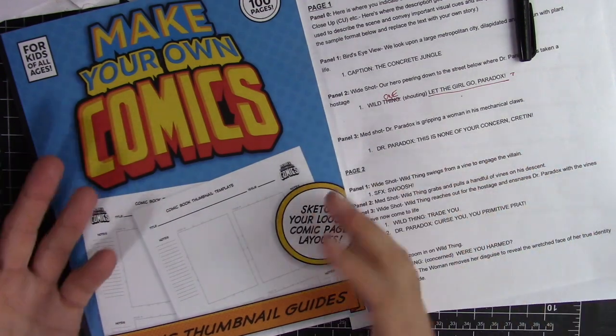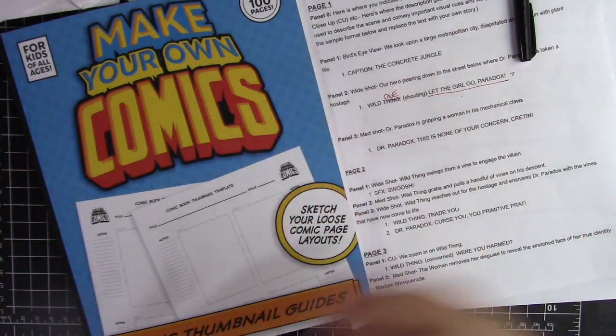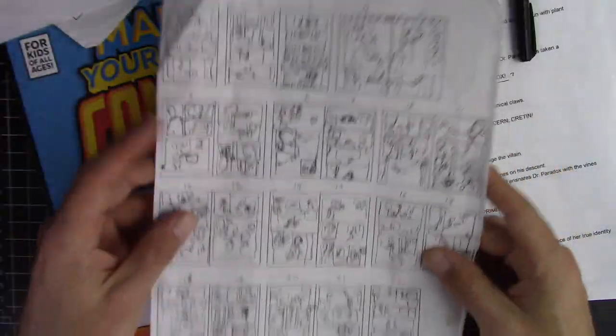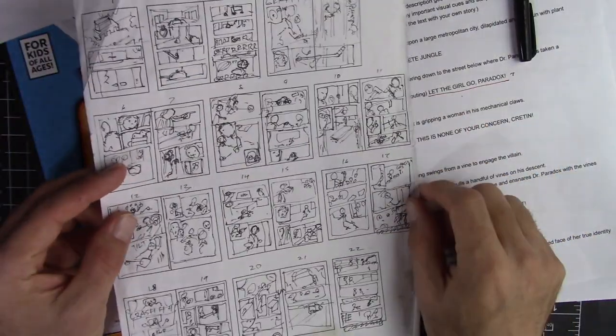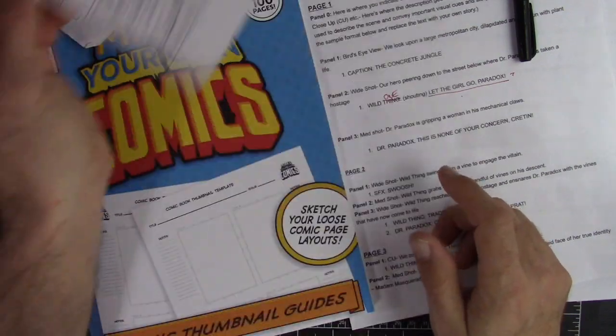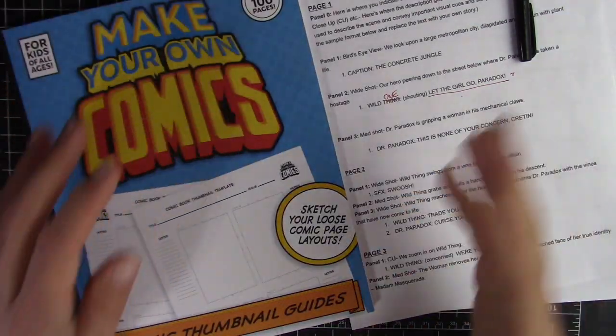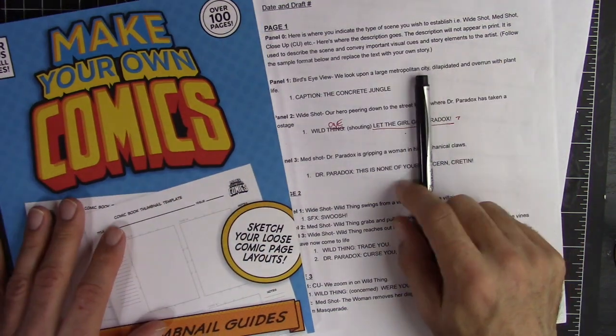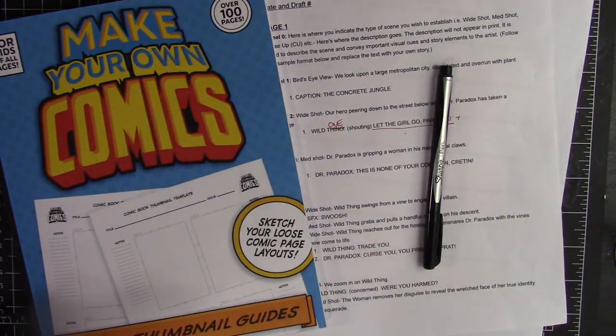But I'm curious what you got. What are some of your methods of doing thumbnails? You don't need any of that stuff. You can just do what I did and draw this stuff out yourself. Whatever way you choose to create thumbnails, I just wanted to show you a few different options. But the most important thing is that you do thumbnails, okay?